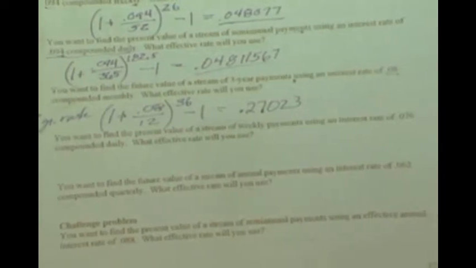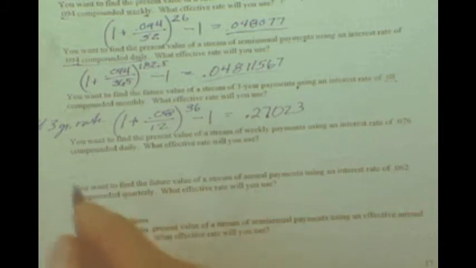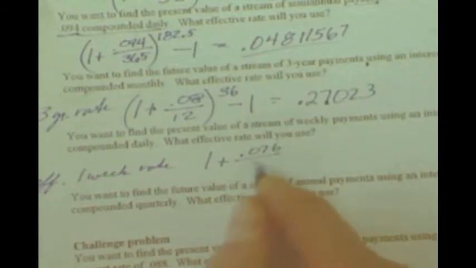Okay? They're all the same. The next one, weekly payments, 0.076 compounded daily. We've got to build an effective 1-week rate. So I'm going to take 1 plus my 1-day rate. And that's 0.076 divided by 365.